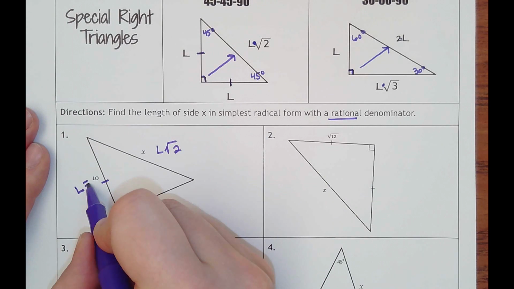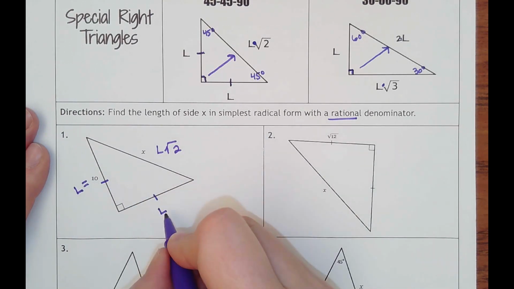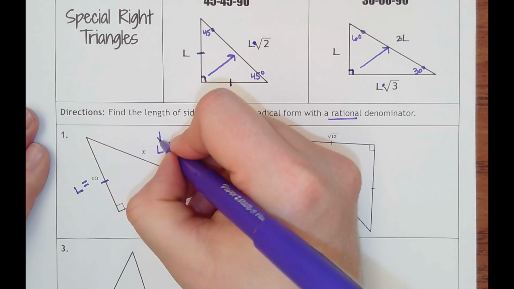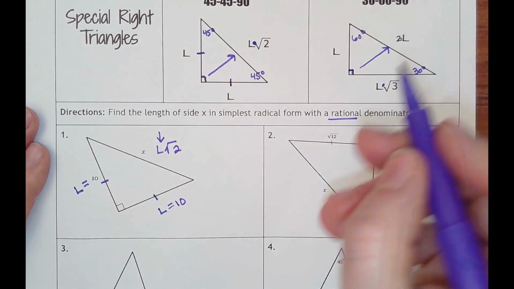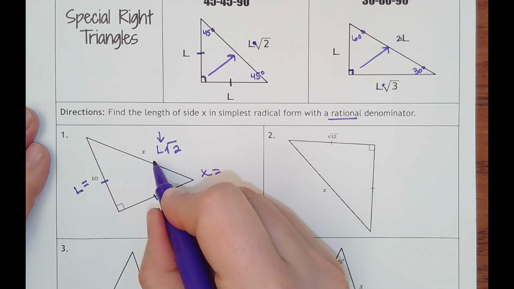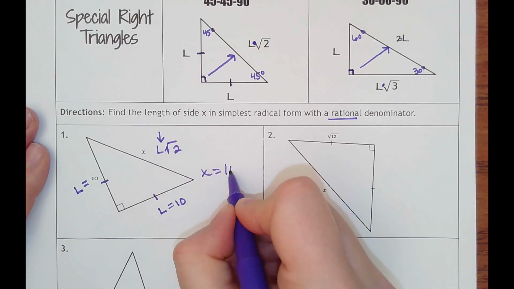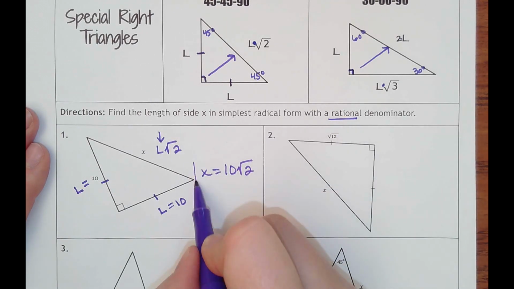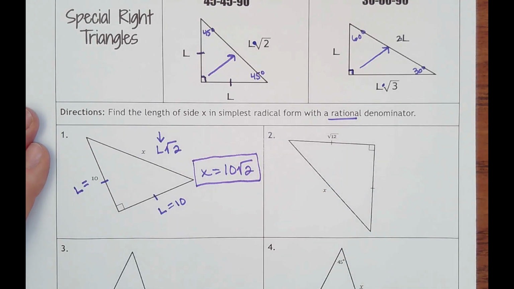I know what L is. I know it's 10. So if they would have wanted me to solve for this leg, that would have also been 10. All I have to do is replace L with 10. And so x, or this hypotenuse, would be 10 times square root of 2. They don't want a decimal. They want the radical kept in there. So that would be the answer.